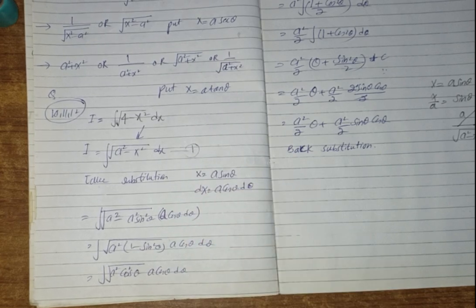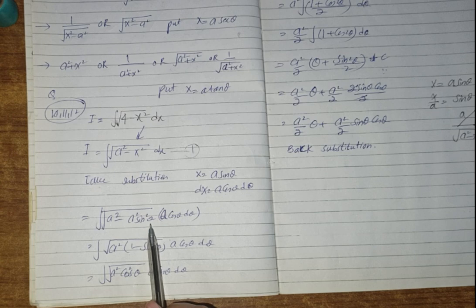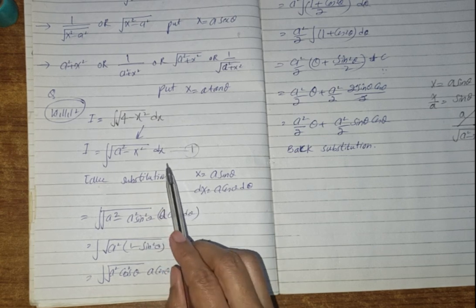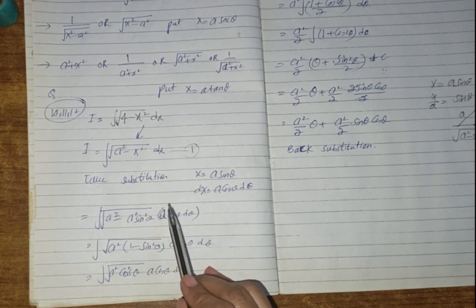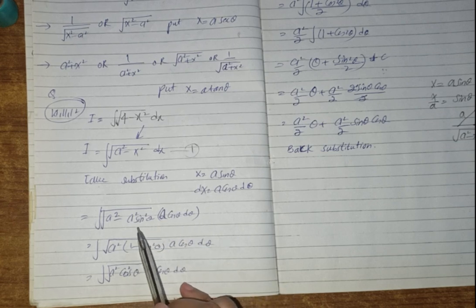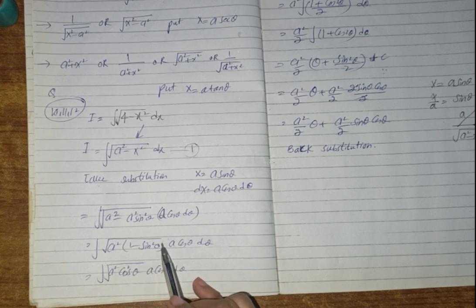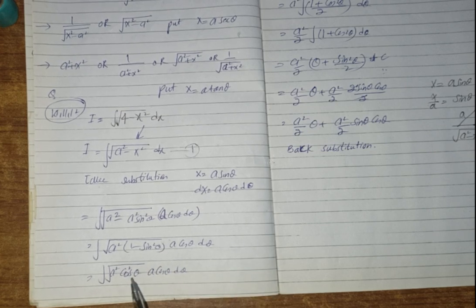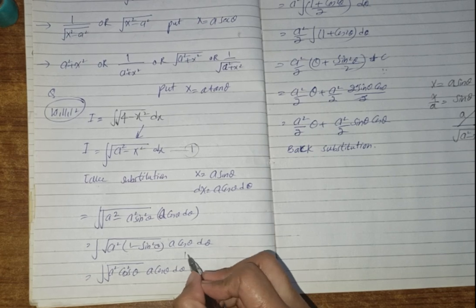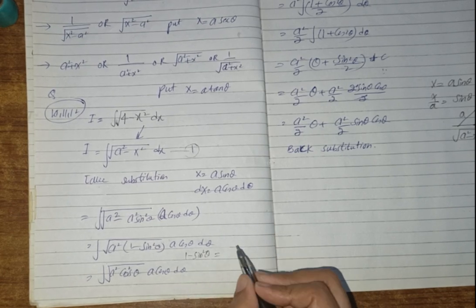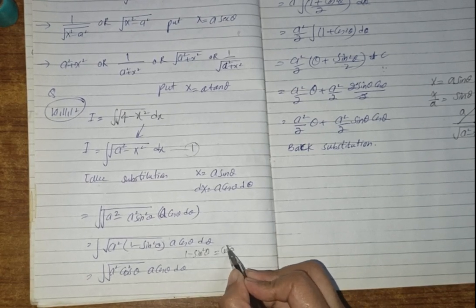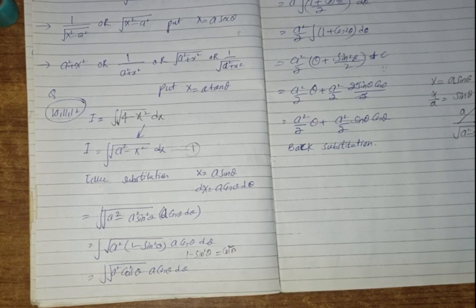After putting these values, we have a square minus a square sine square theta, and put the value of dx as a cos theta d theta. After simplification, we take a square as common and get 1 minus sine square theta, into a cos theta d theta. As we know that 1 minus sine square theta is equal to cos square theta, put this value in the above expression and get a square into cos square theta, and we already have a cos theta d theta.